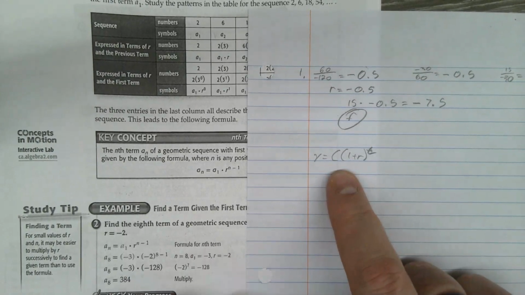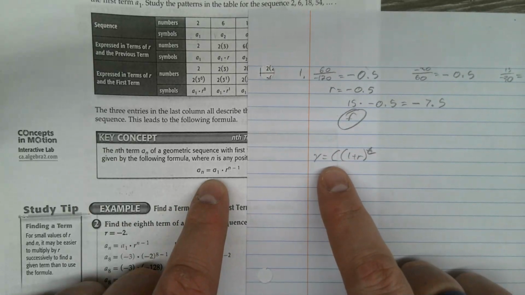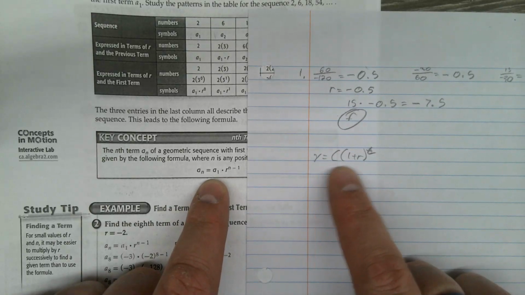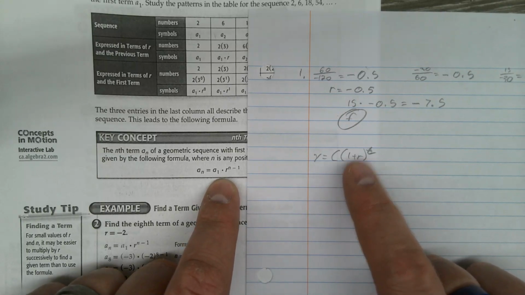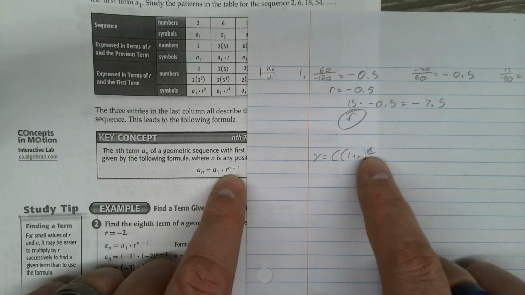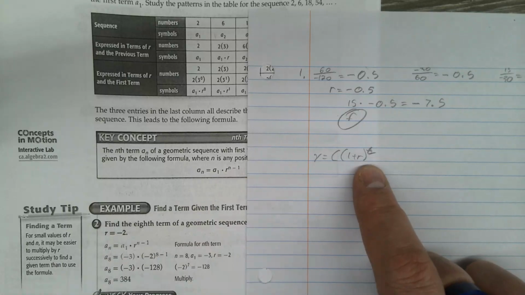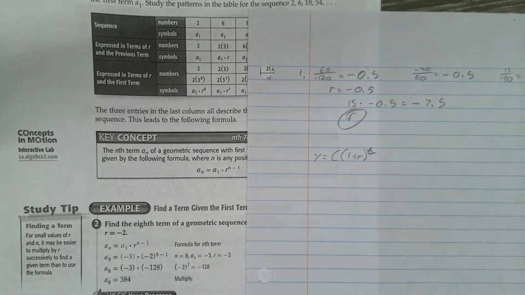Here our starting value is c, and then our r is just a common ratio. It's not 1 plus r, it's just a common ratio here. And then n minus 1, that's going to be our t value. So it's very similar to the exponential growth and exponential decay that we've been working with.